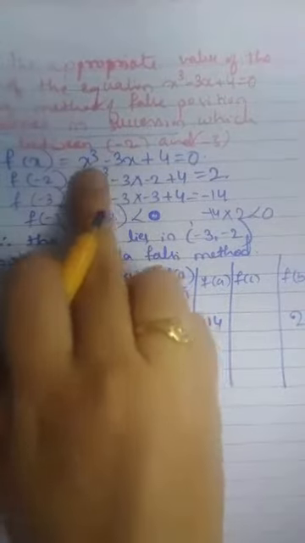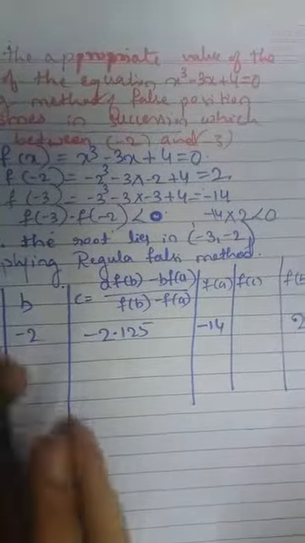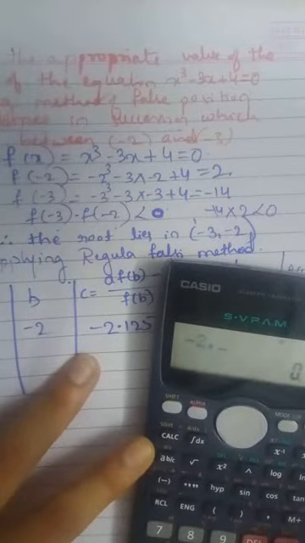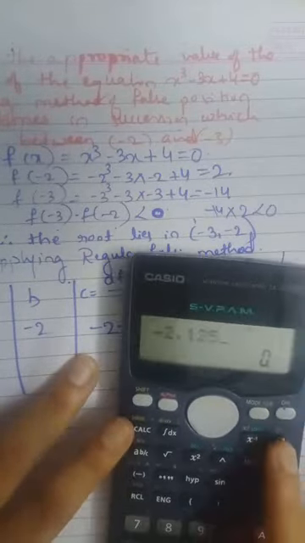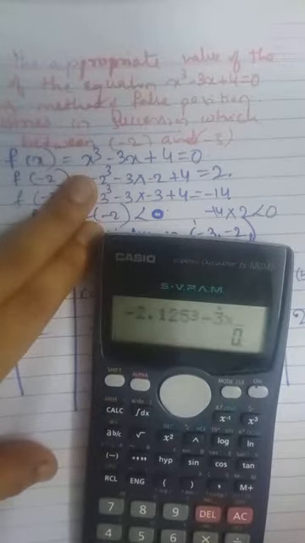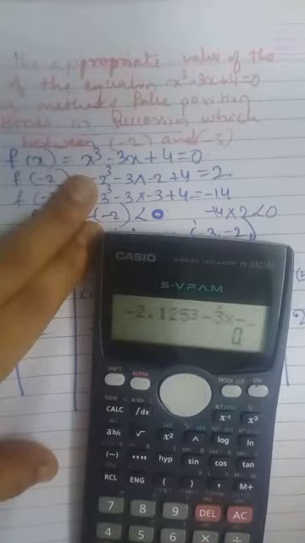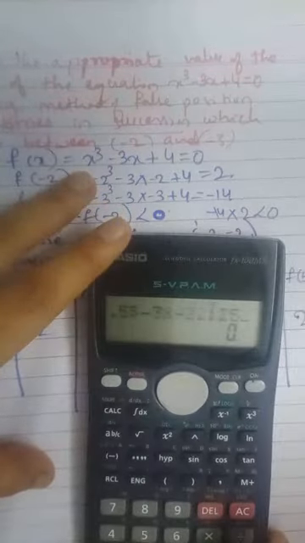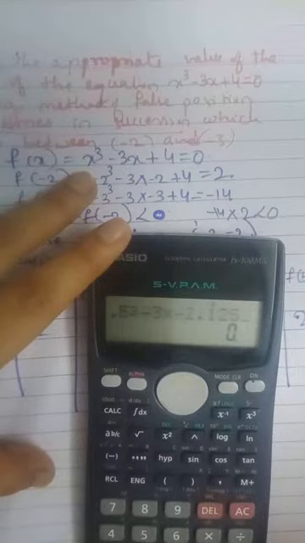Now I have the value of C. Substitute this C value in this equation and find f of C. That is -2.125 to the power 3 minus 3 into -2.125 plus 4.